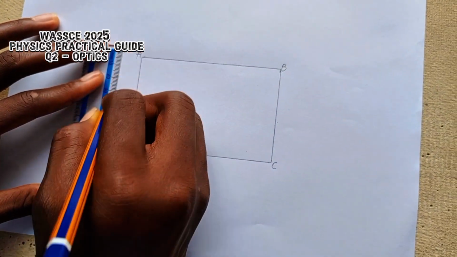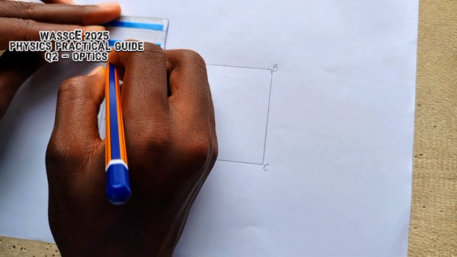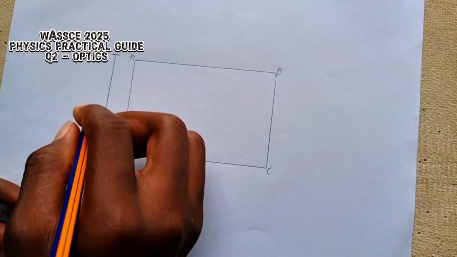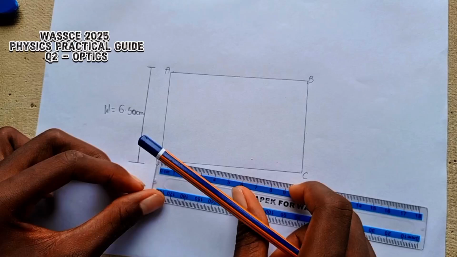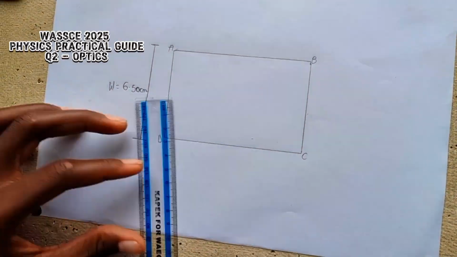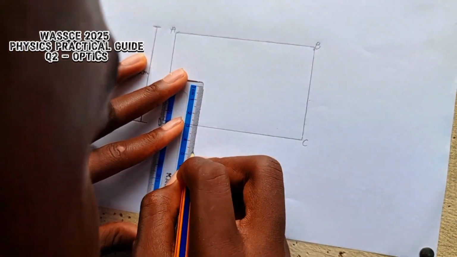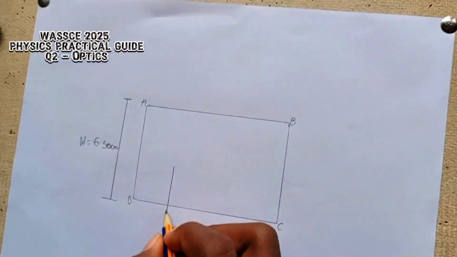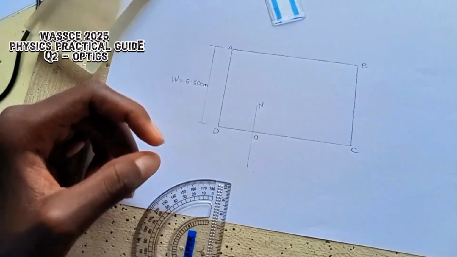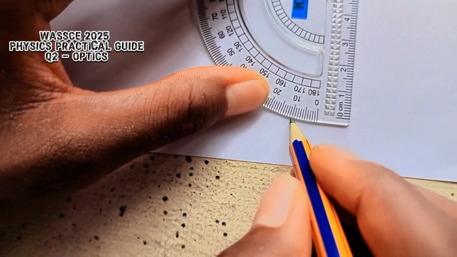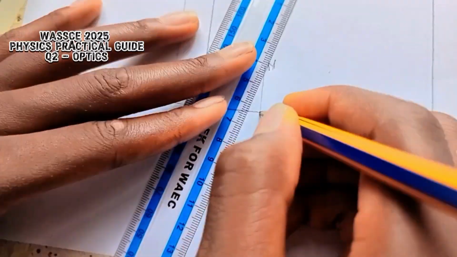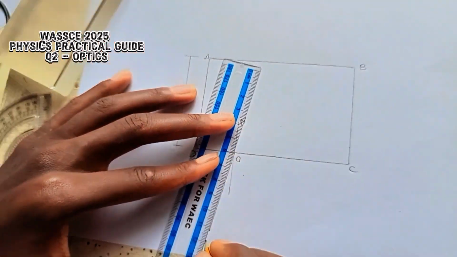Measure and record the width of the block W. Draw a normal ON to DC at a point about 1/4 the length of DC. Draw the incident ray to make an angle I equals 10 degrees with the normal. Use a protractor.